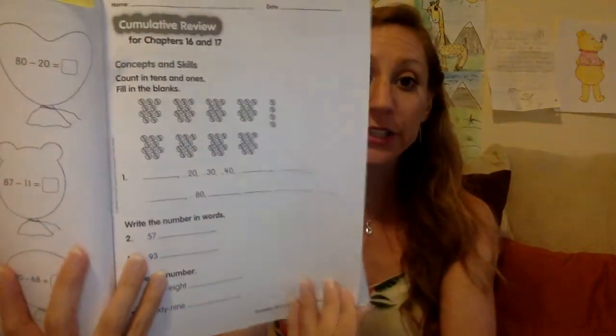If you want to go onto the workbook pages for this week, I would recommend starting with the cumulative review of chapters 16 and 17 first. So chapter 16 was numbers to 100, 120, and chapter 17 was addition and subtraction within 100. So this is a really good review for you.